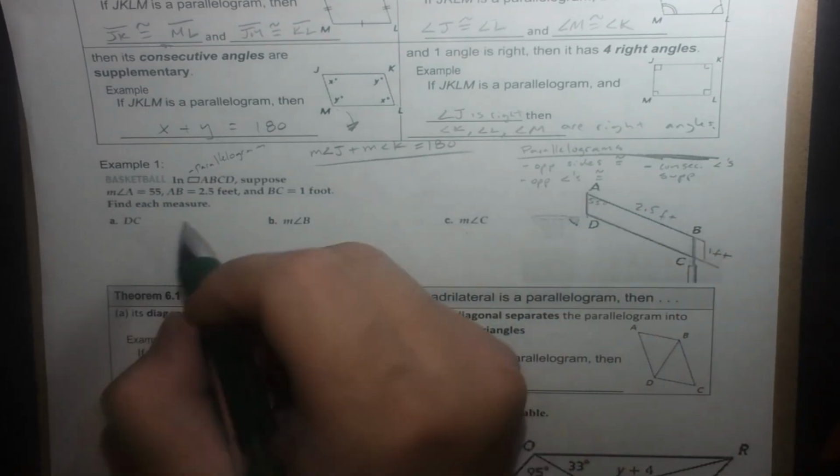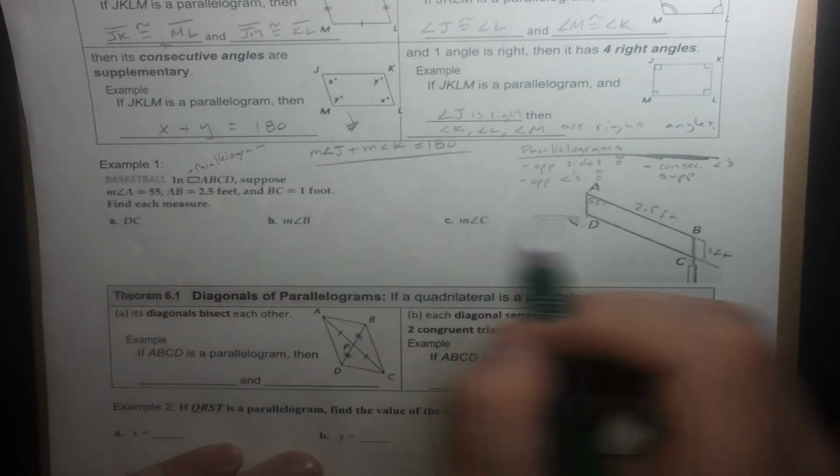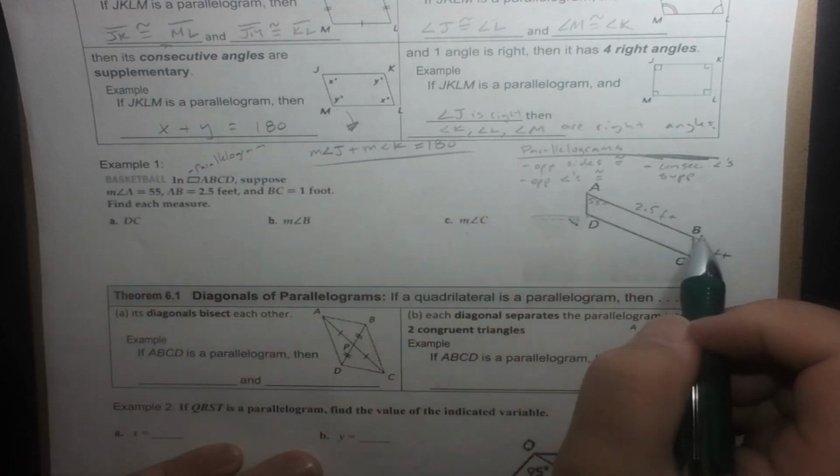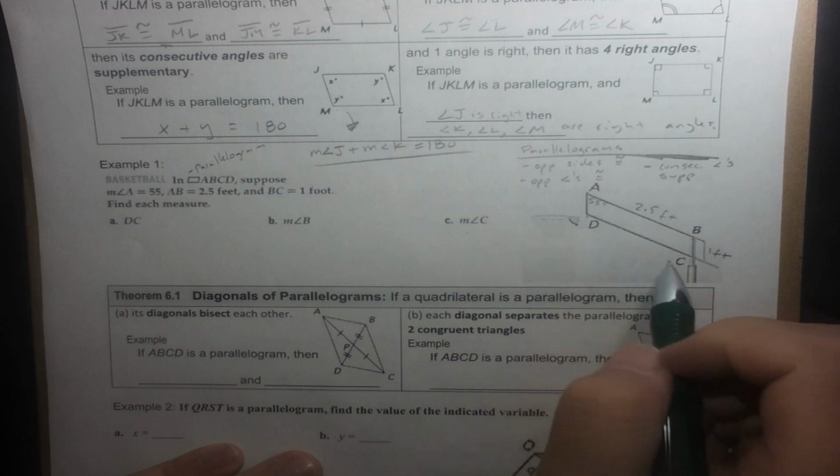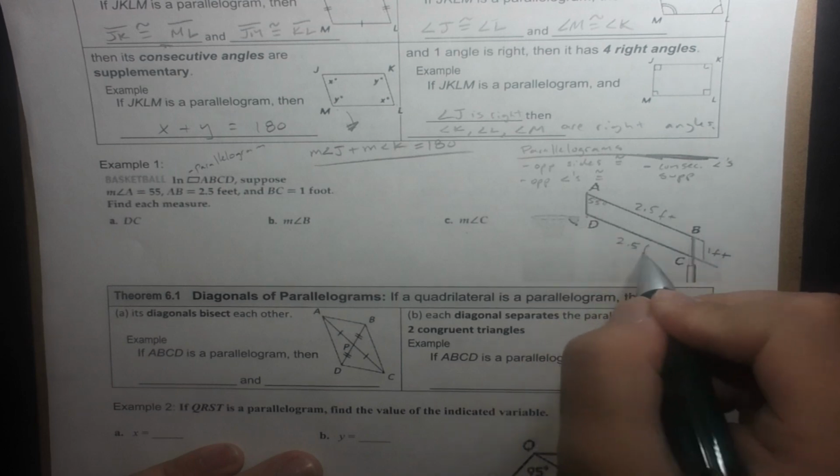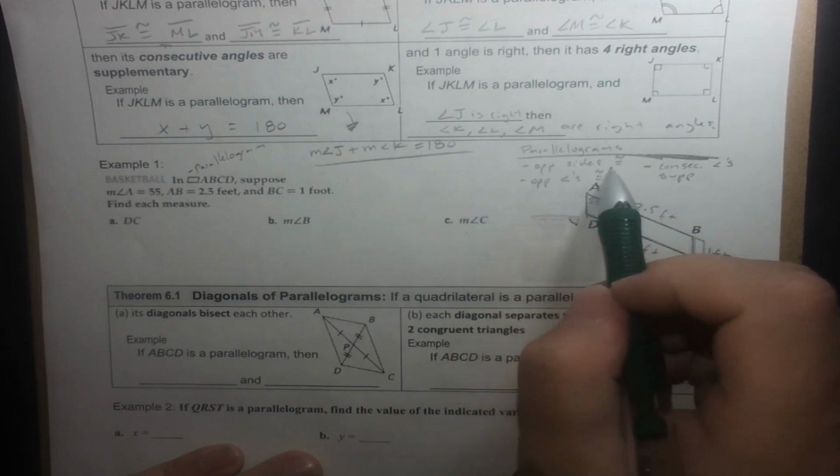So let's find the measure of DC. Okay, so we know the measure of AB is 2.5 feet. Therefore, the measure of DC is 2.5 feet, because remember, opposite sides are congruent.